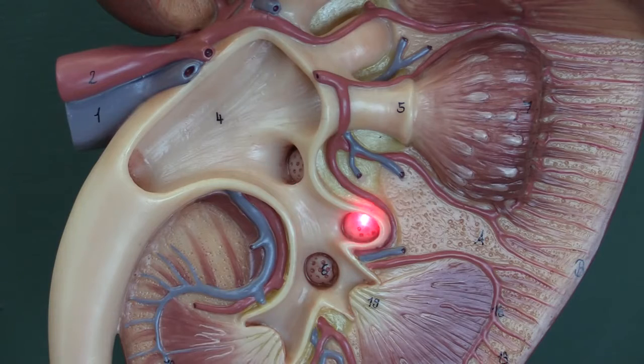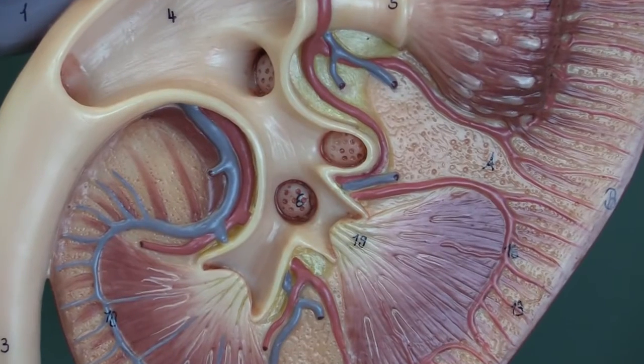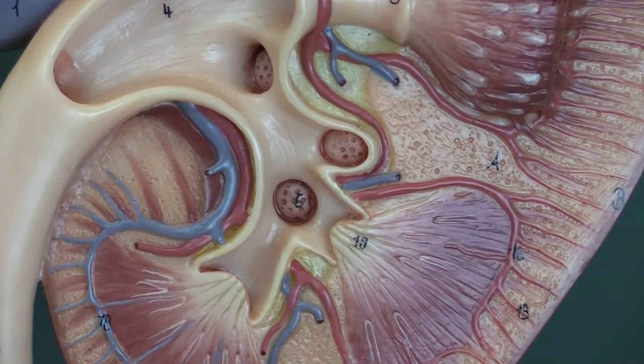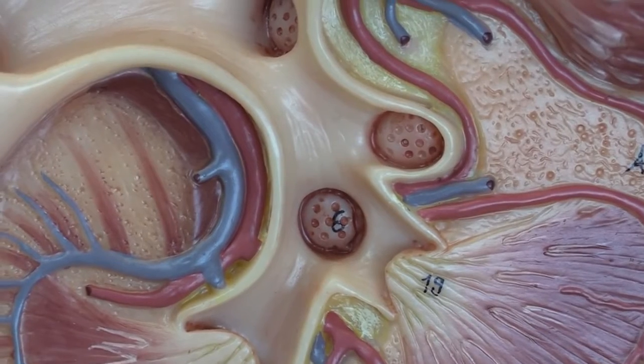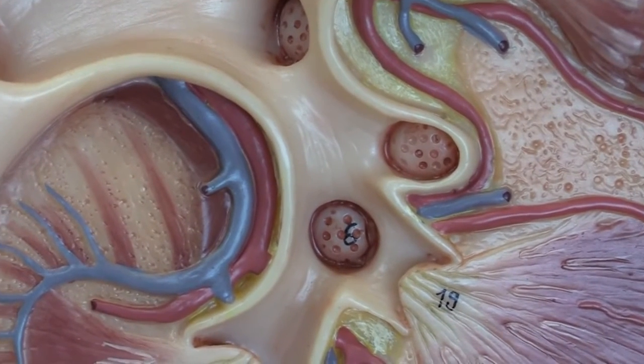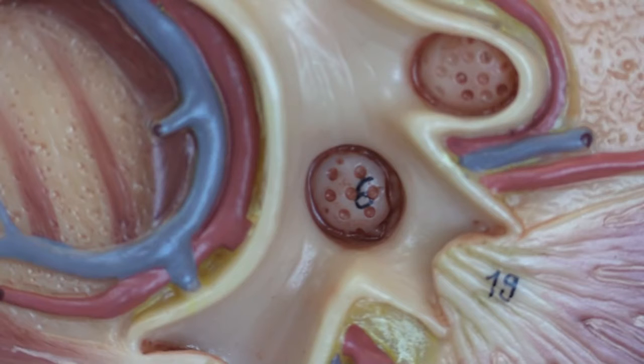And again here and here and here we can see papilla at the apex of other renal medullary pyramids taking urine into the calyceal system.